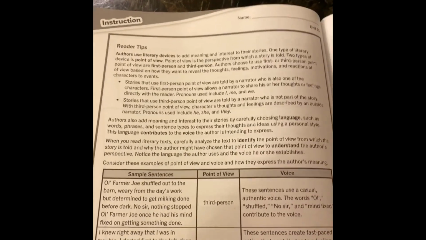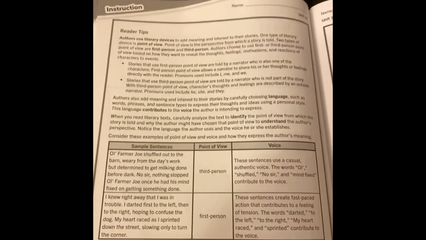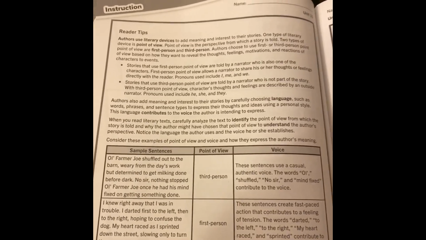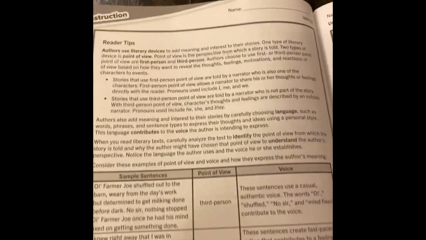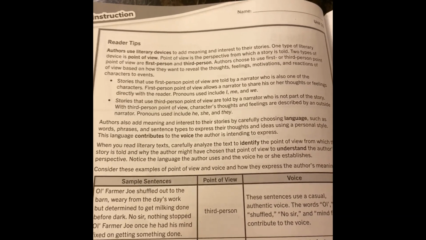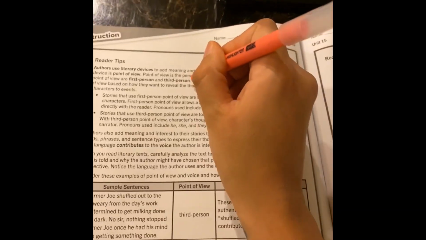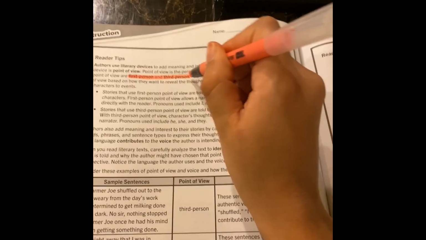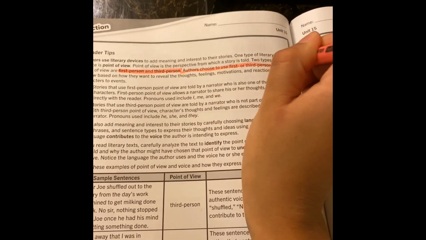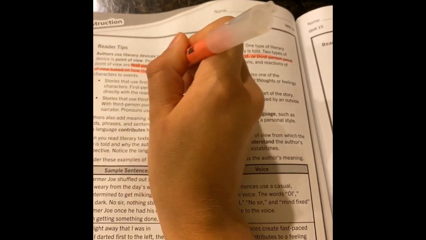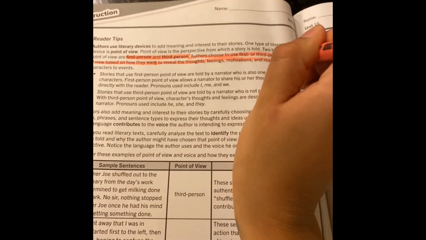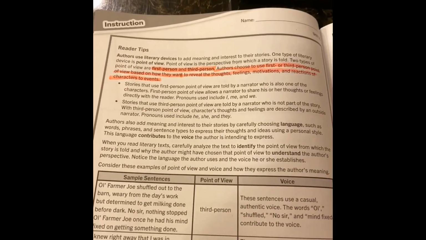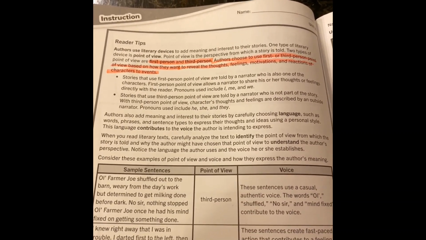Now that you took some time to read that, I want to point out a few things. So make sure that you have your highlighter with you, or if you don't have a highlighter, you can simply just underline these things. But one thing I want to point out to you is in that first paragraph there. And it says, first of all, that there's first person and third person, okay? And that authors choose to use first or third person based on how they want to reveal the thoughts, feelings, motivations, and reactions of characters to events.